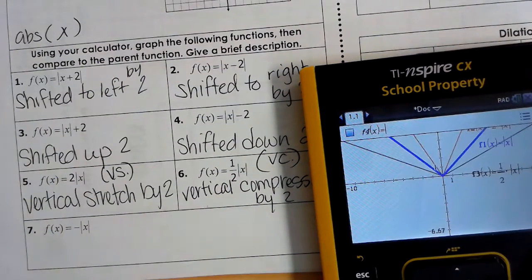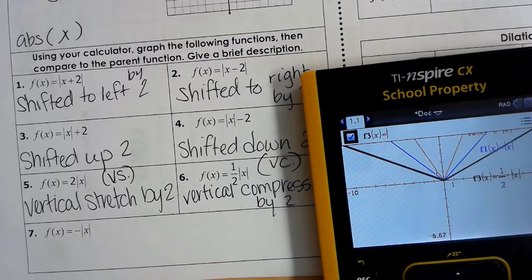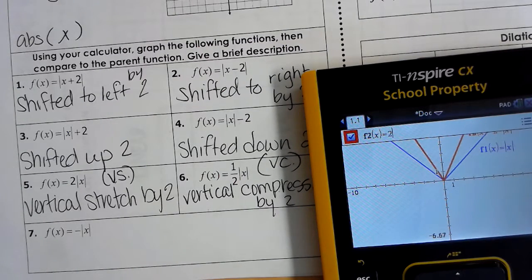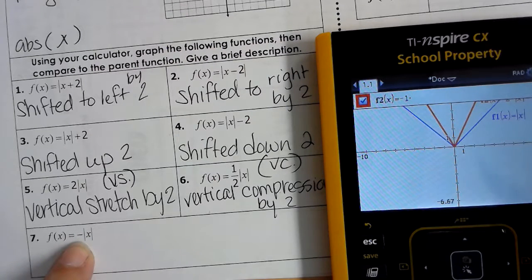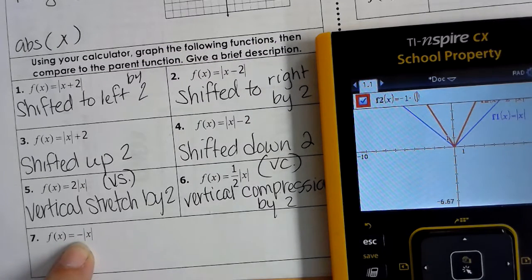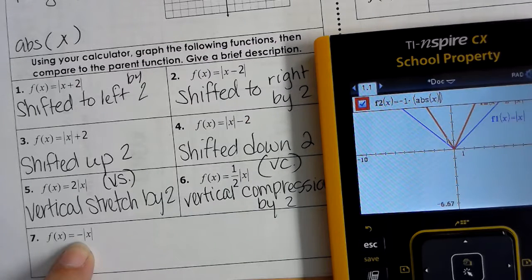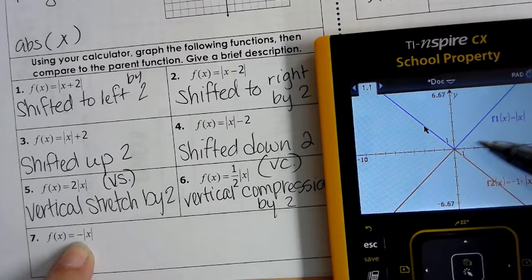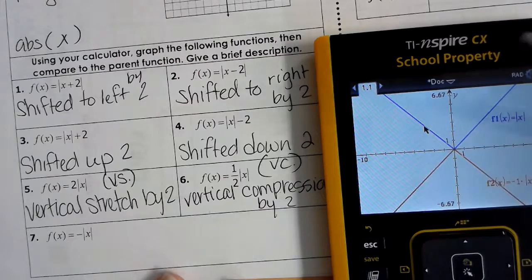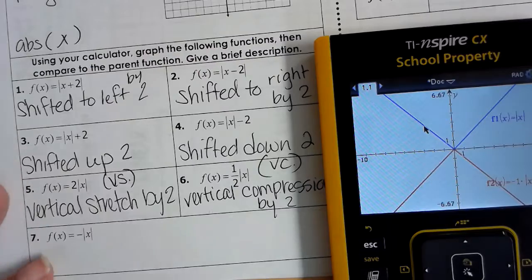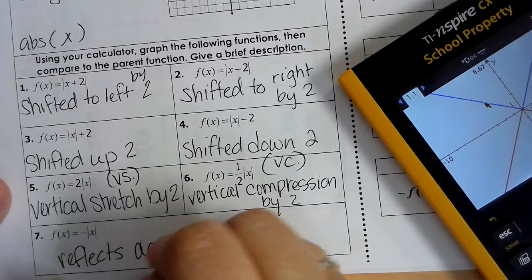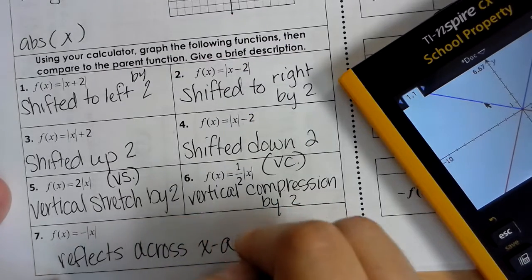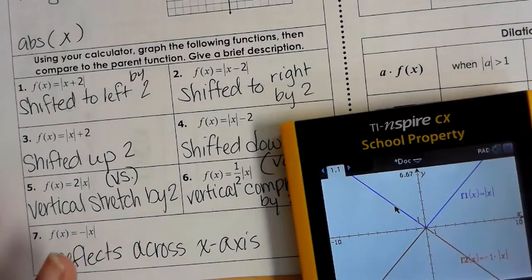Okay? And then finally, we have one more equation to look at. So we can see what happens when we multiply any of our parent functions by -1. The negative in front actually means -1 times the absolute value of X. And we see that the absolute value has not changed in shape, it has been reflected across the x-axis. Okay, so that is a visual version of it.